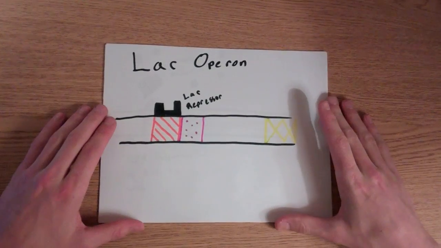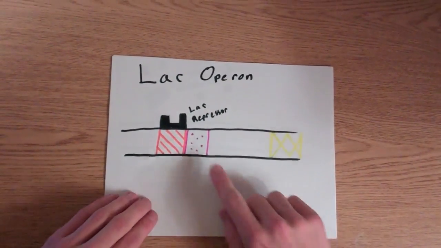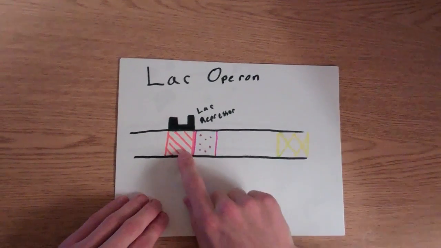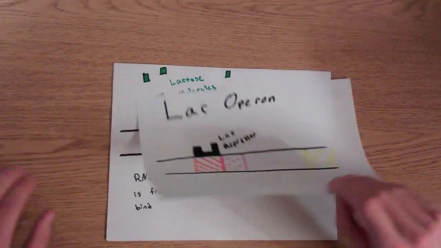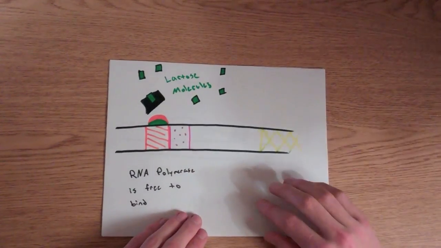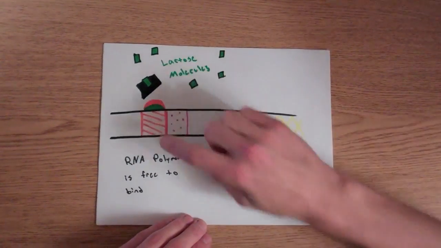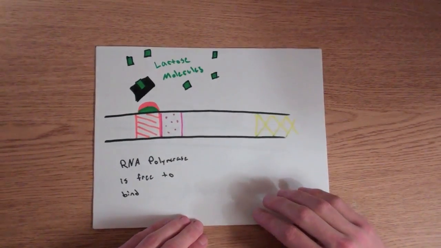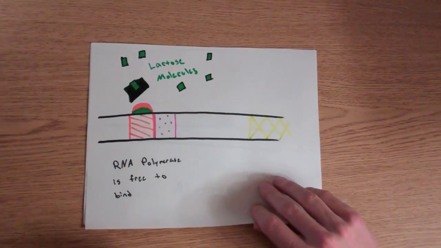Here's an example of an inducible operon, the lac operon. Now you can see the lac repressor. It's attached to the operator site. When lactose is present, the lactose binds to the repressor protein, and the repressor protein releases from the operator of the operon. And then RNA polymerase is free to complete transcription.